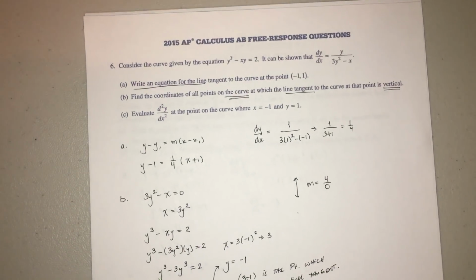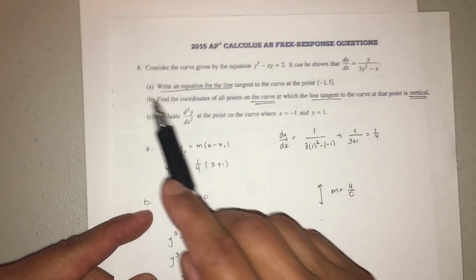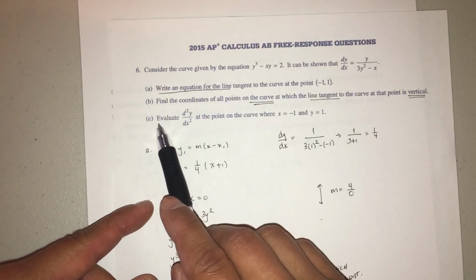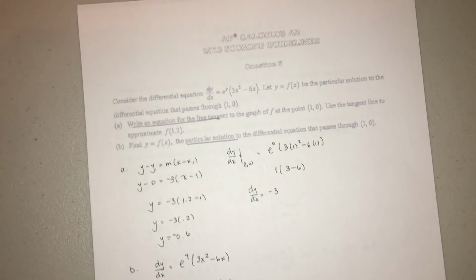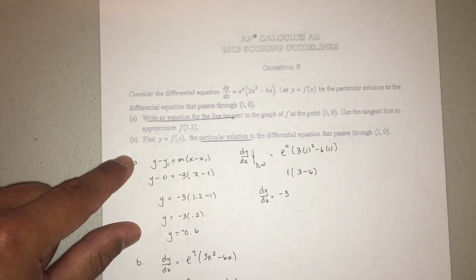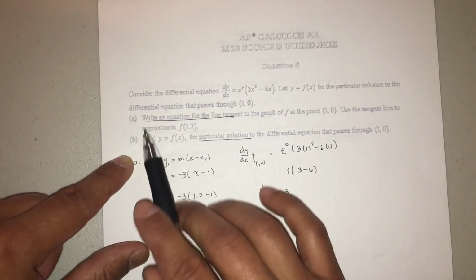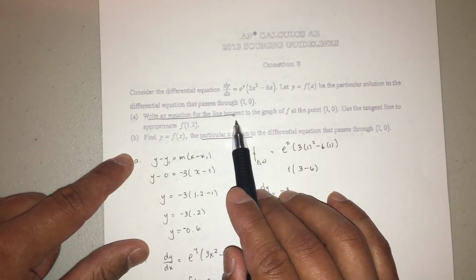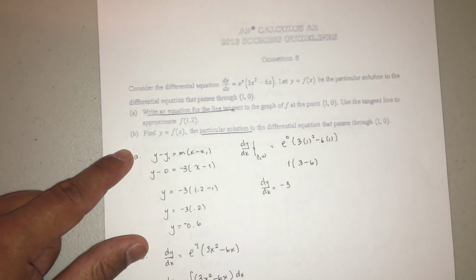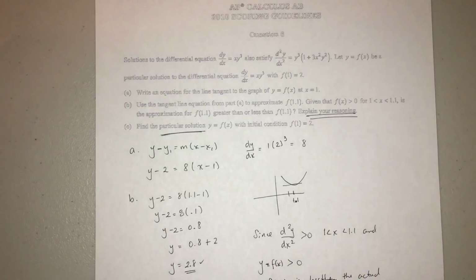They ask for the line tangent. They ask for the particular solution. You know what? Look at this. This is 3 questions, A, B, and C. In 2013, it was only 2, A and B. What does it say? Write the equation for the line tangent. What about this one? Find the particular solution. Okay, so they're asking the same type of things, guys.